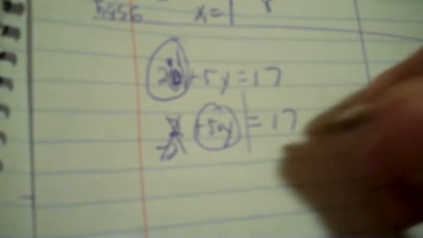Then wall, dot, circle, and I take the 2 out, minus 2, it's positive. That's 15. Then I divide by 5. So 15 divided by 5 is 3. So y equals 3. Okay. Next problem.